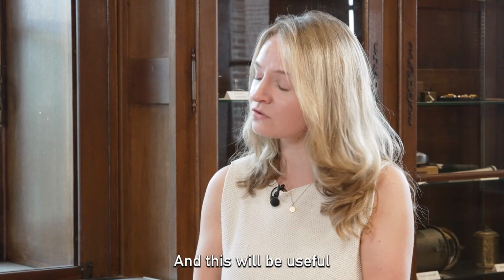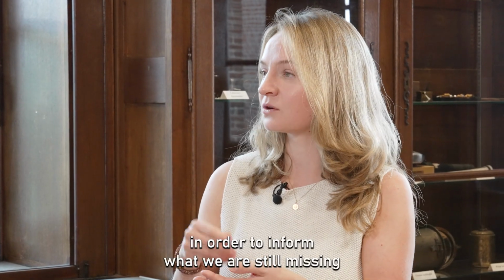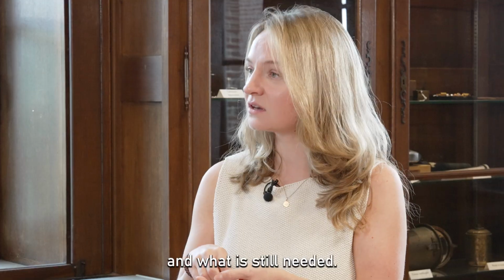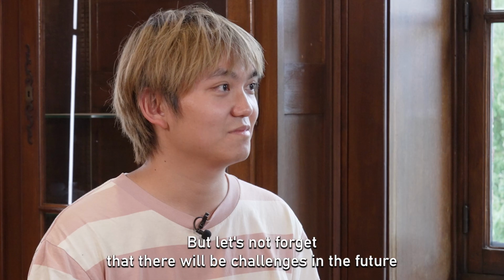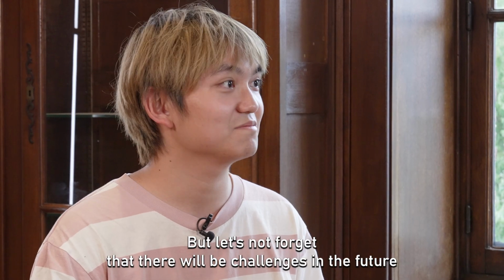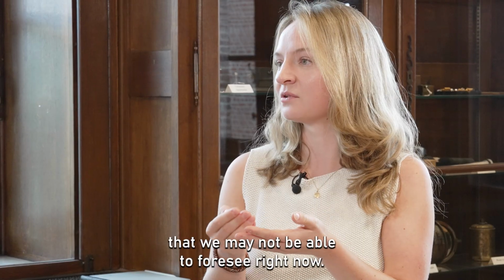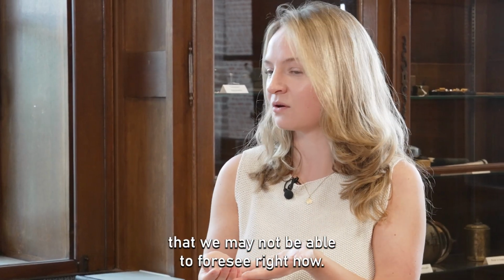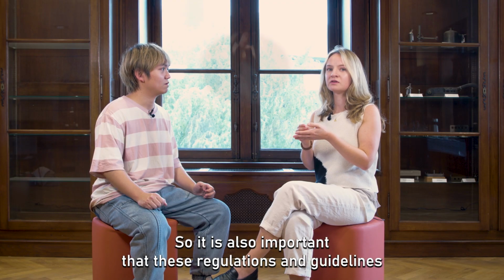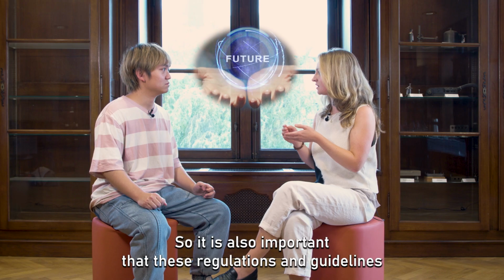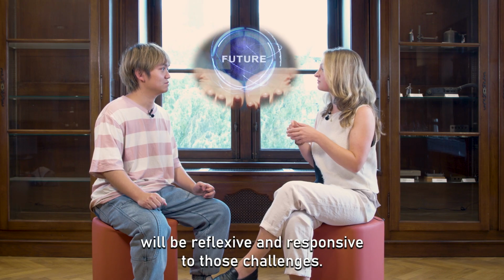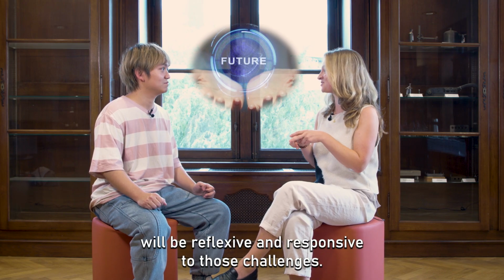This will be useful in order to inform what we are still missing and what is still needed. But let's not forget that there will be challenges in the future that we may not be able to foresee right now. So it is also important that these regulations and guidelines will be reflexive and responsive to those challenges.